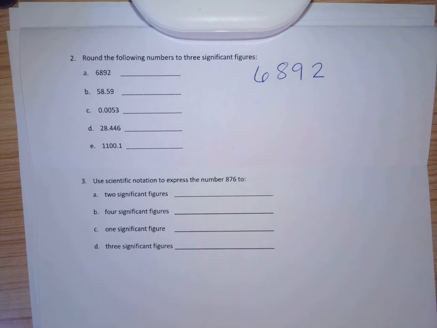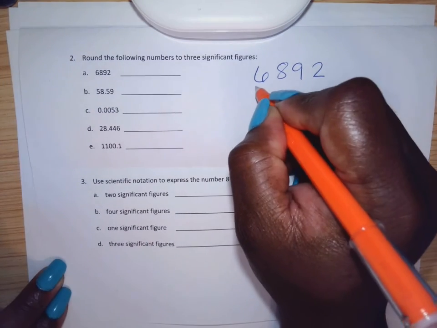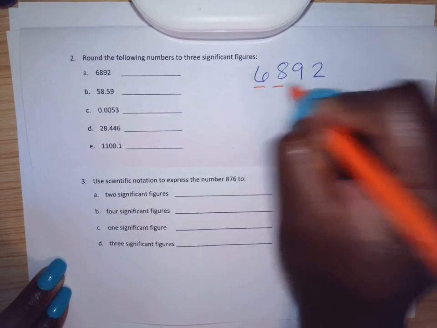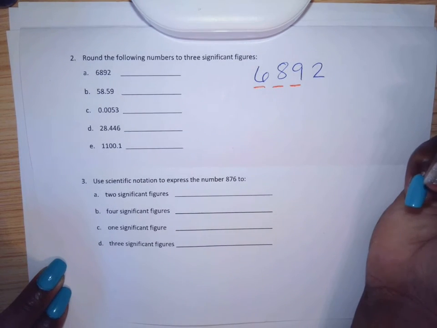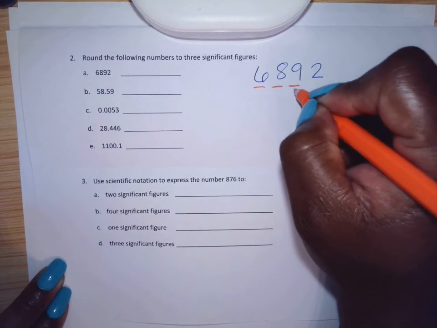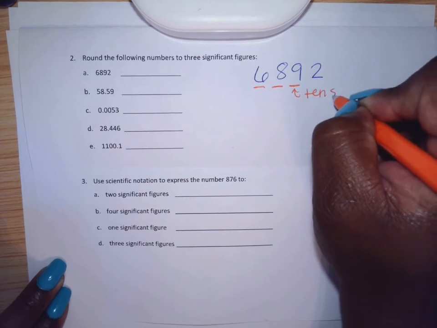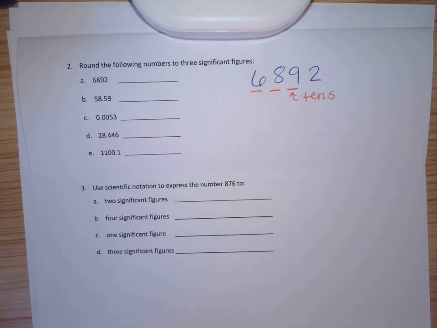that would represent. And so you learned about places way back when, ones, tens, so on and so forth. And so if you look at the number 6,892, figure out the position of your third significant figure. So we have our 6, that's significant. 8 is significant. 9 represents the place of the third significant figure. This also corresponds with the tens position. And so just imagine that you were rounding this number to the nearest 10. So instead of focusing on, okay, I need to round to 3 significant figures, the 3 significant figures corresponds with the tens place, so just imagine rounding it to the nearest tens.